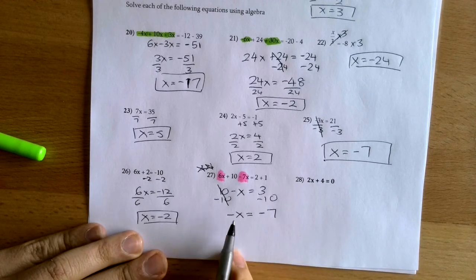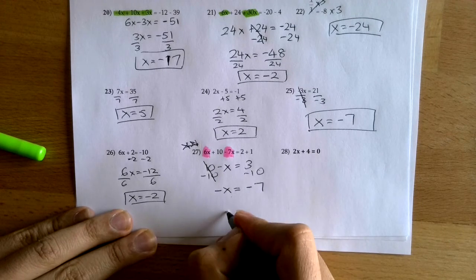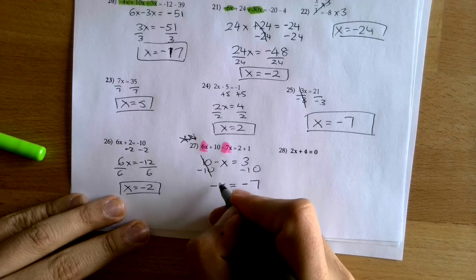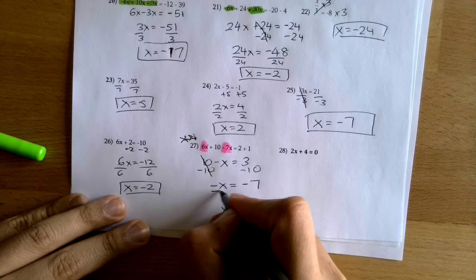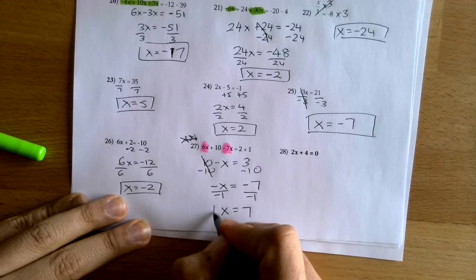Now, we don't leave our answer as negative x, right? We leave our answer as x. But we have already discussed this. The coefficient is actually 1. So I need to divide by negative 1 on both sides. And I should get 7.